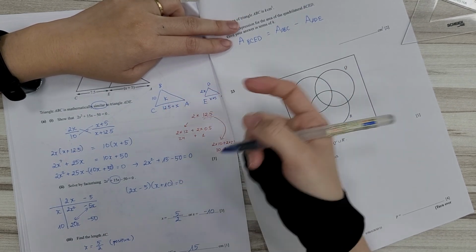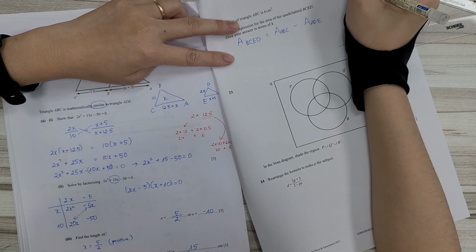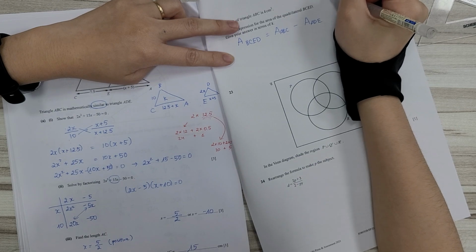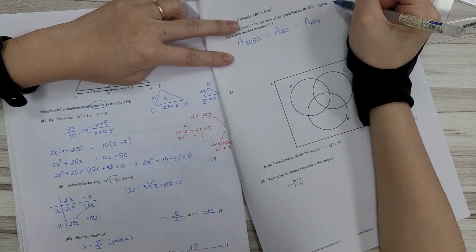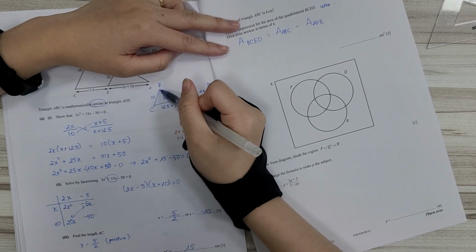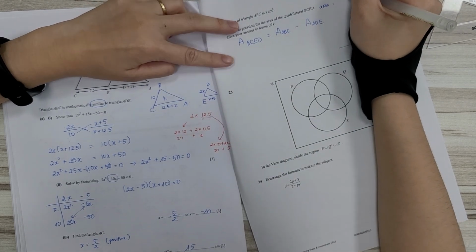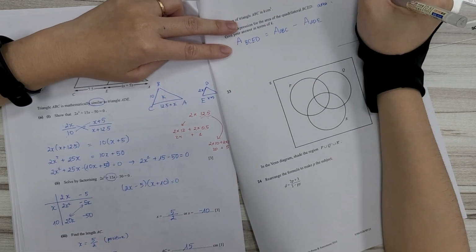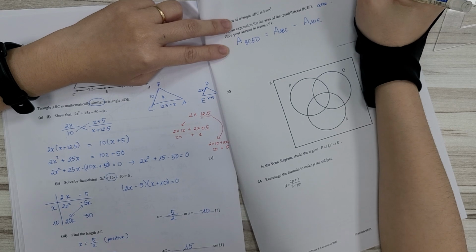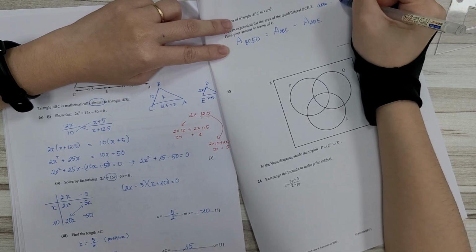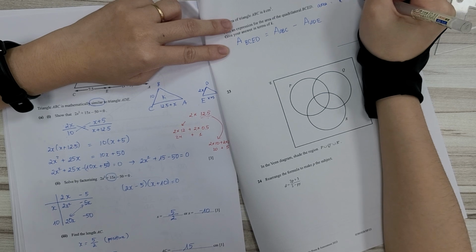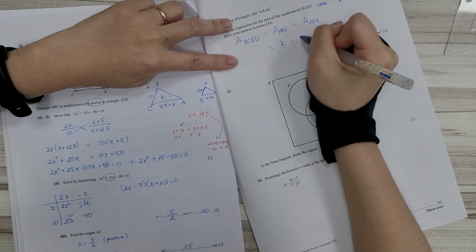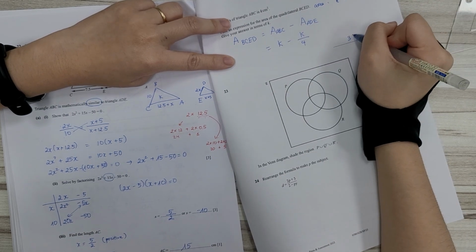So I just need to find out, from ABC to ADE, the length ratio, the length scale factor, and area scale factor. Length for ABC is 10. Length for ADE is 2x, x is 2.5, 2x is 5. So from here, that is a half. So for area, it would be a half squared. So that is K over 4. K minus K over 4 is 3K over 4.